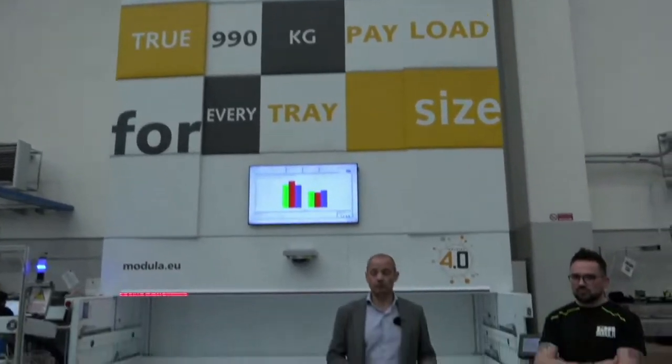So the vertical lift modules can be used in warehouses, but they are very well used also in production facilities, very close to the production. And this is one of the examples of this kind of application. So let's start and let's enter a little bit more in the product description.